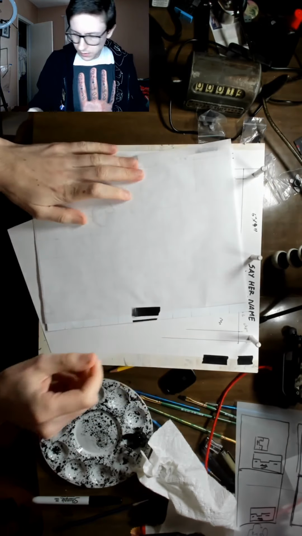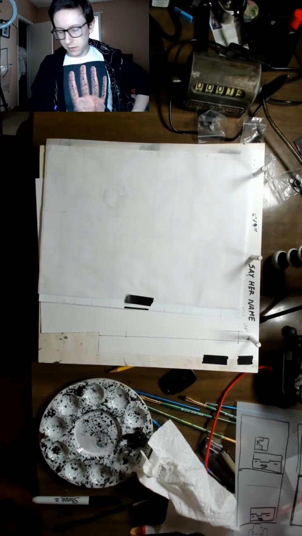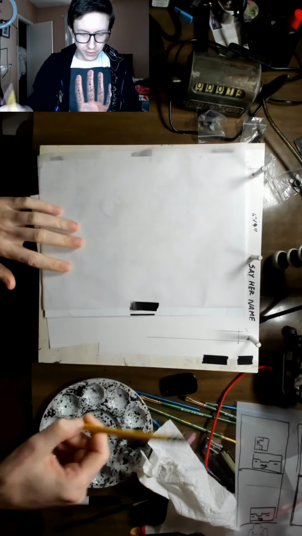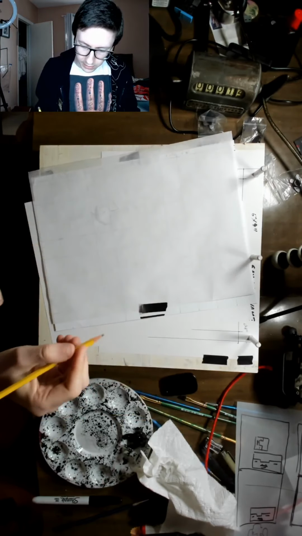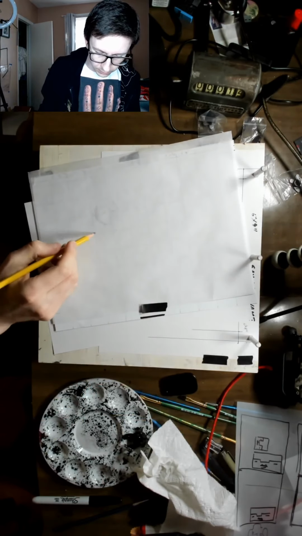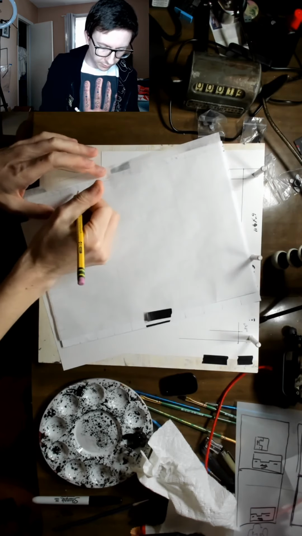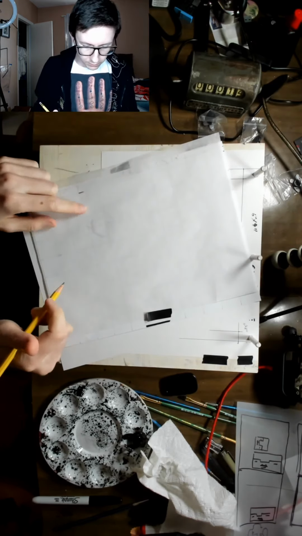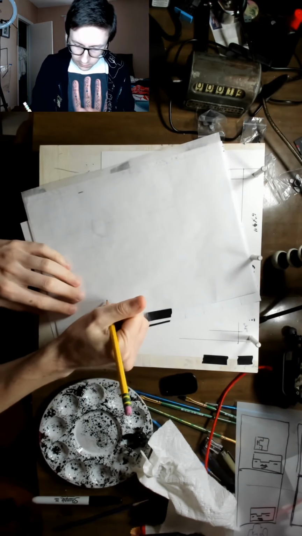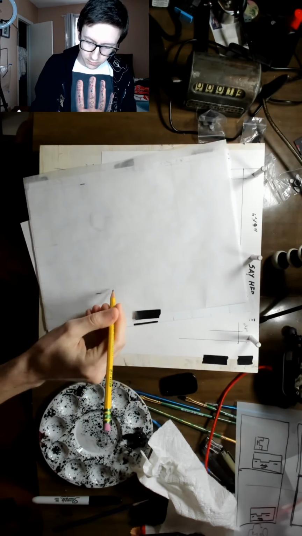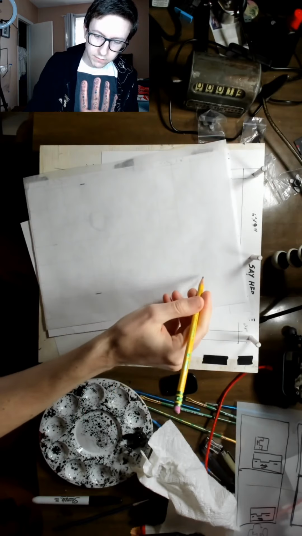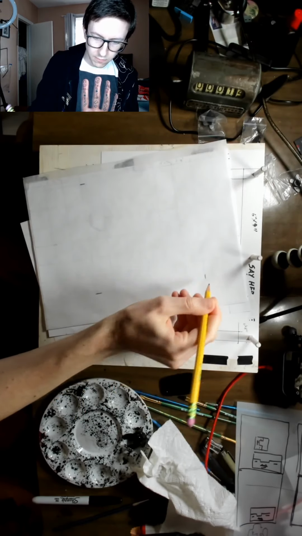Okay, so I'm going to just sketch out with a pencil what I might have. So 1, 2, 3, 4, 5, 6. I'll go 1, 2, 3, 4, 5, 6. 1, 2, 3, 4, 5, 6. That's a square.